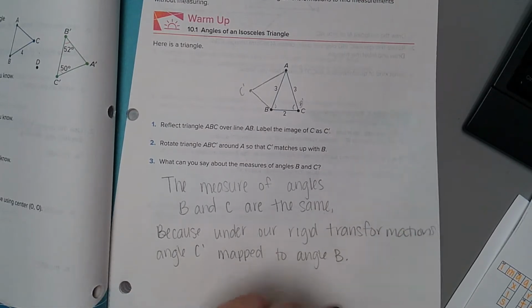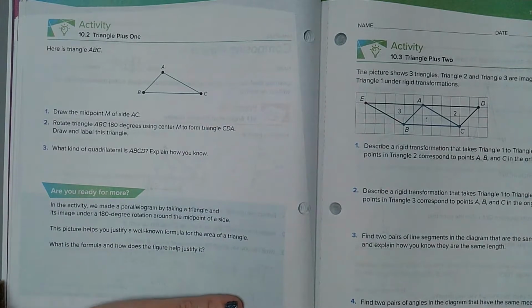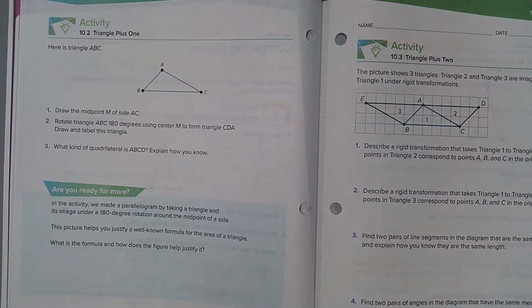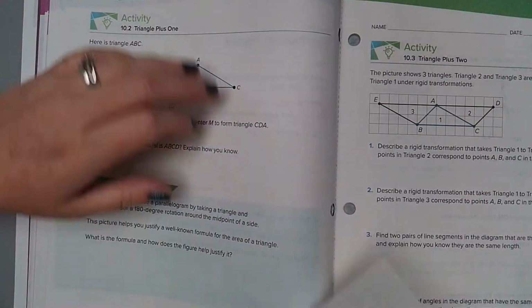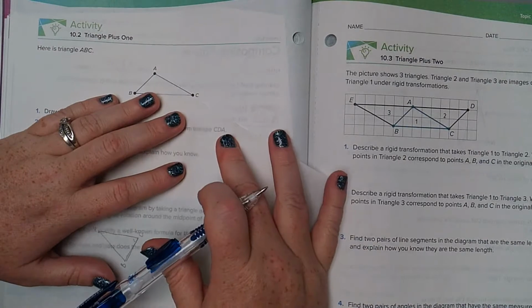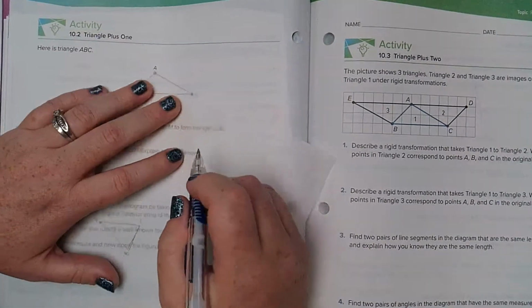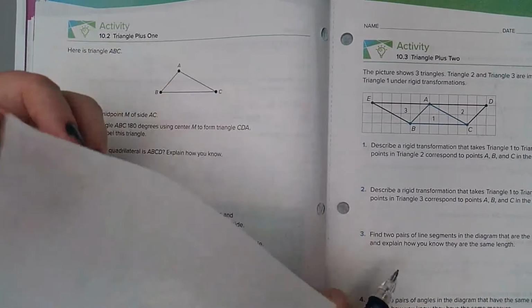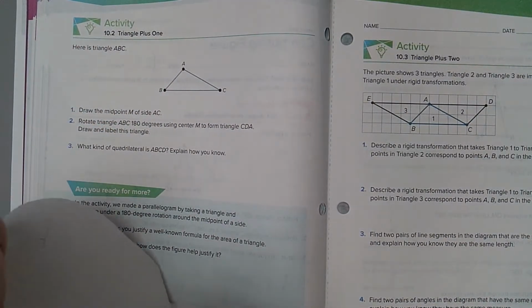All right, next question. You're on 10.2. Here is triangle ABC. Draw a midpoint M of AC. So midpoint is halfway in between, so I'm going to measure it. I have a little dot on my trace paper. I'm going to fold that section in half. And that's going to give me my midpoint.